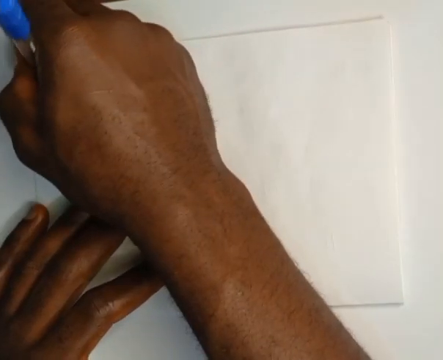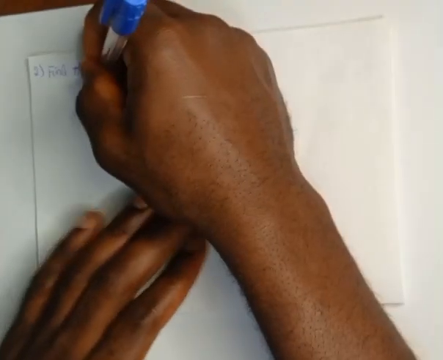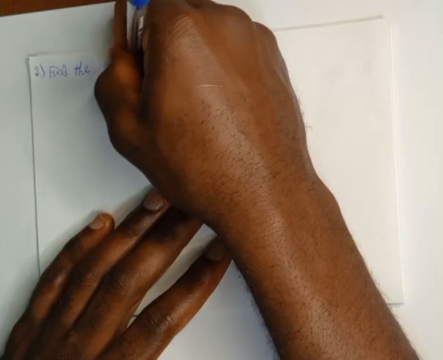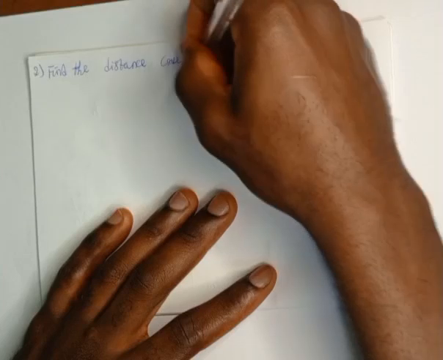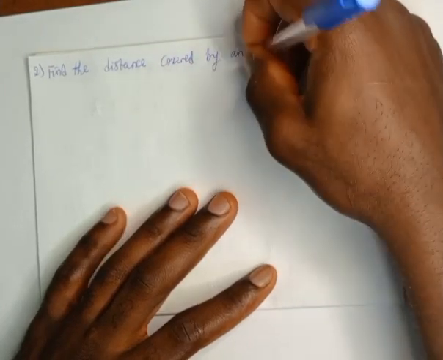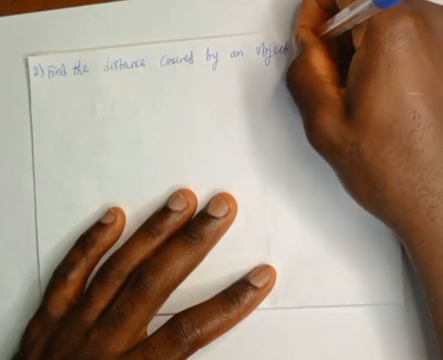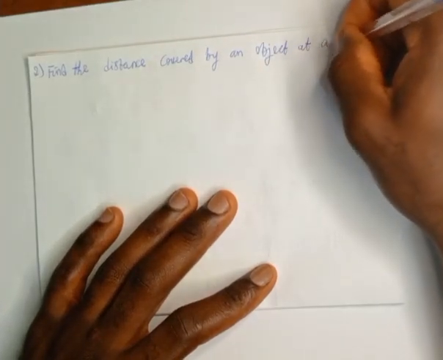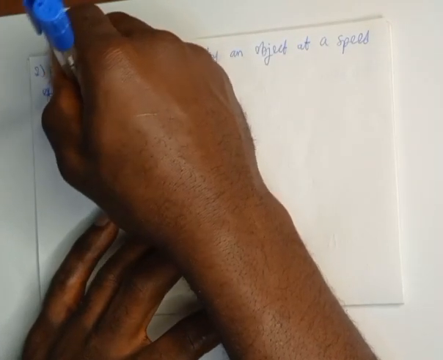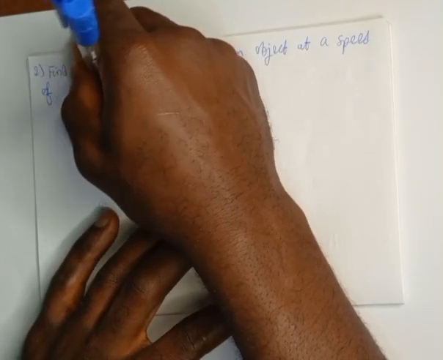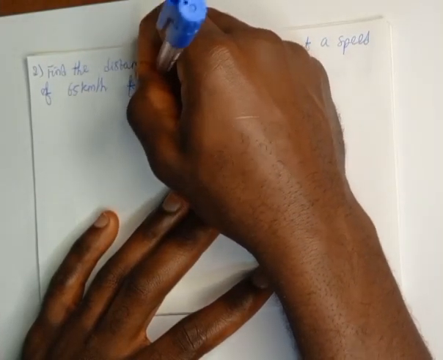We go to the second example. It says find the distance covered by an object at a speed of 65 kilometers per hour for 3 hours.